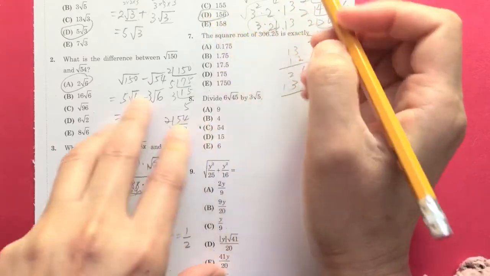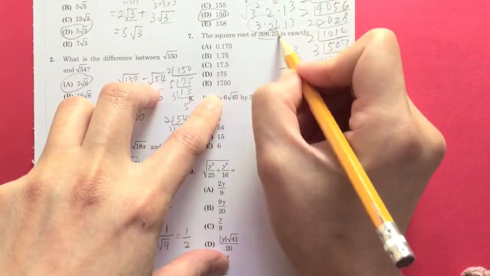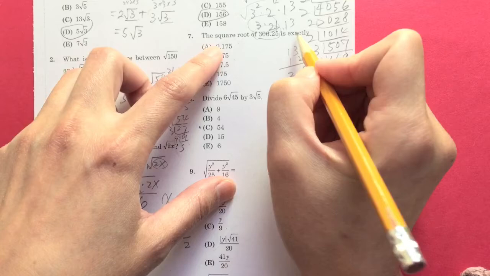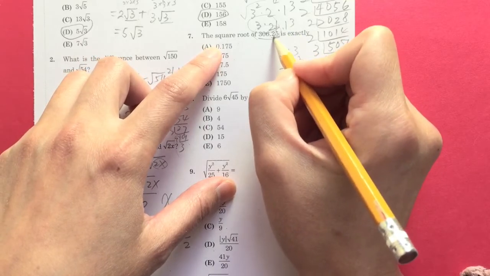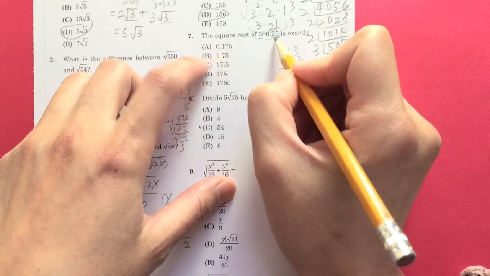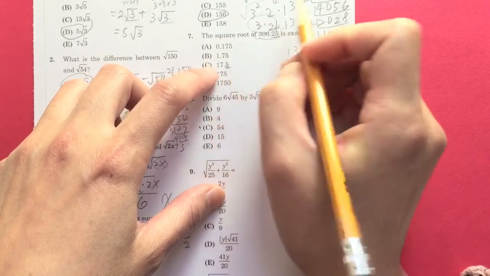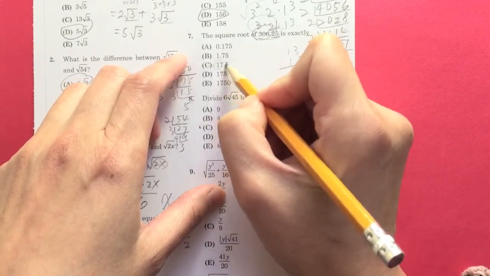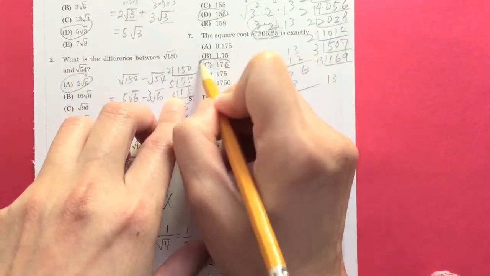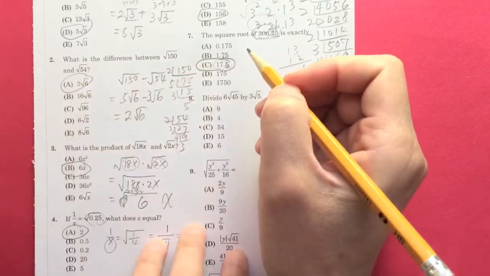156. D. The square root of this number is exactly, okay, we know 0.25 is 5. So this number is about 17. So you can be pretty sure this one is the correct number.